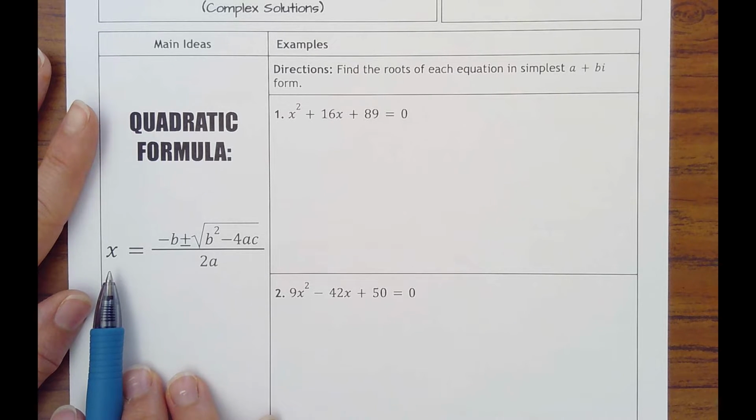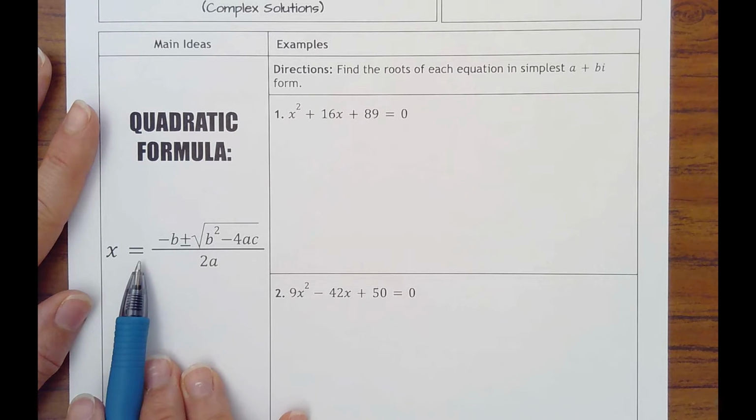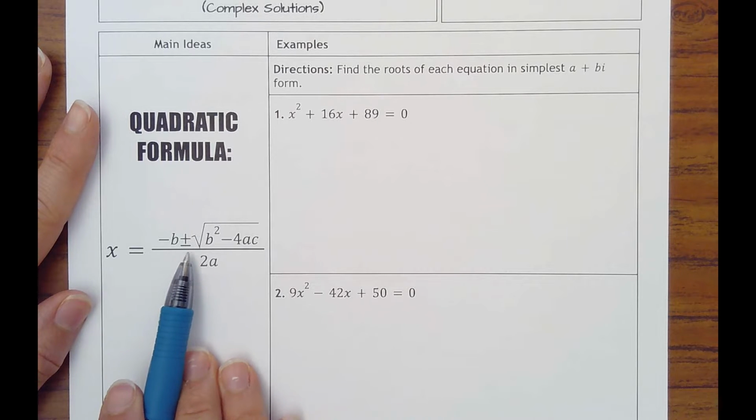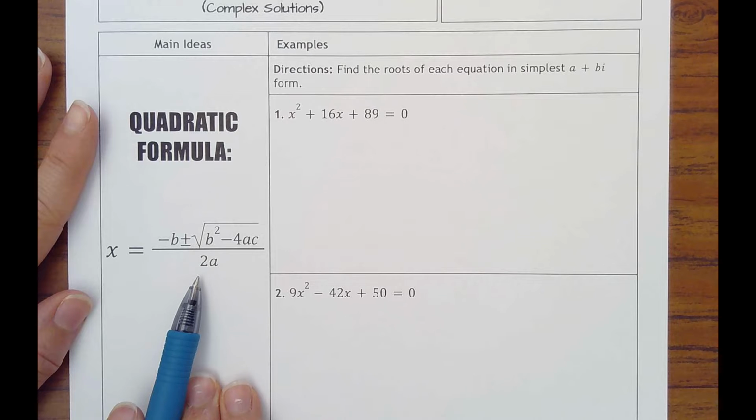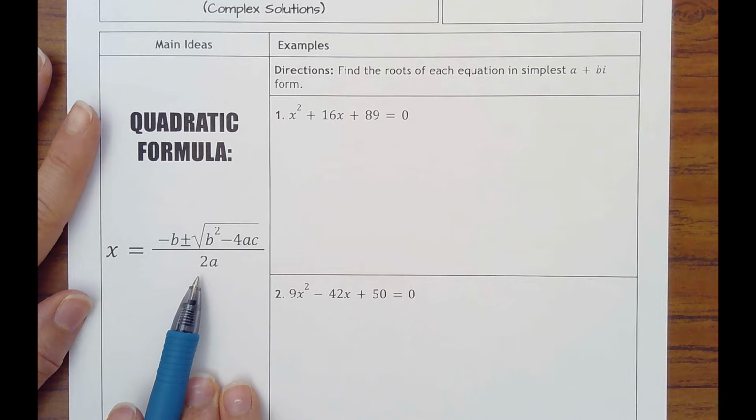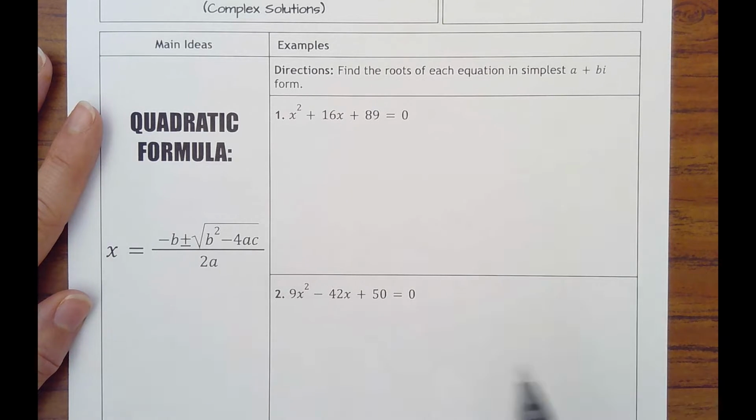Hopefully you remember this, and hopefully you remember this song. X is equal to negative b plus or minus the square root of b squared minus 4ac all over 2a. Boom, boom, boom, boom, boom, boom. Yeah, we'll probably listen to it.